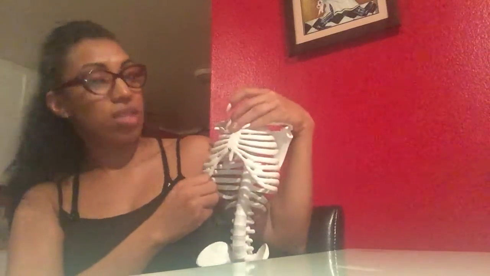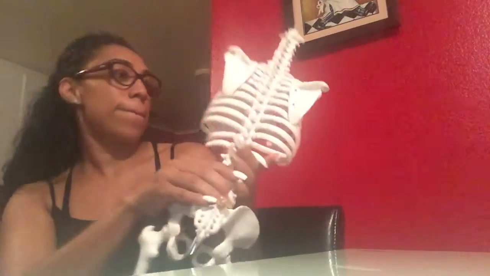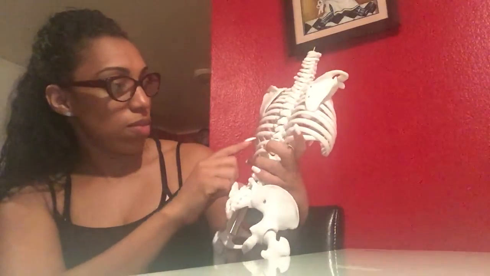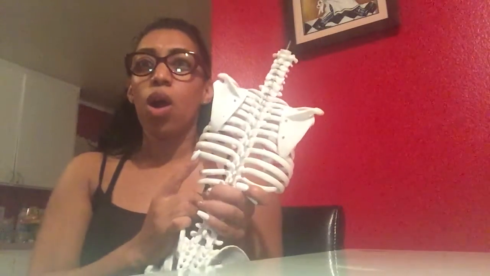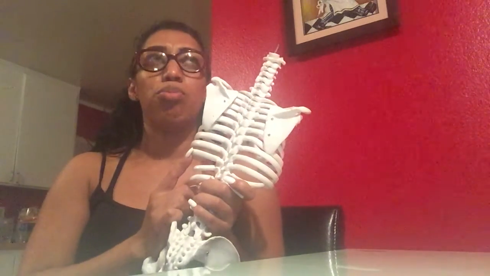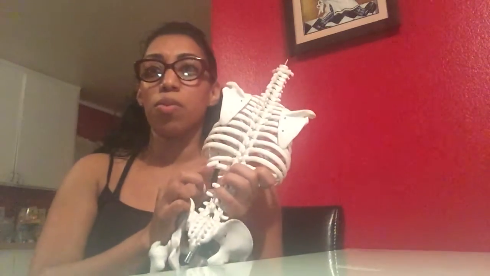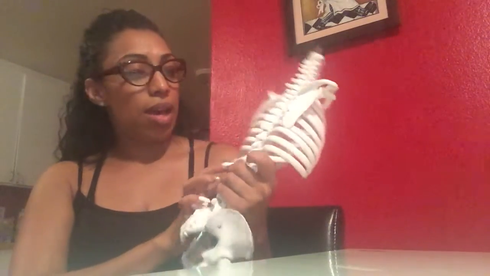I'm going to move on to the ribs. The first seven ribs are true ribs. The vertebrochondral ribs, I guess, the 8th through the 10th rib, down here, are the false ribs, and the last, the 11th and 12th rib, are the floating ribs.